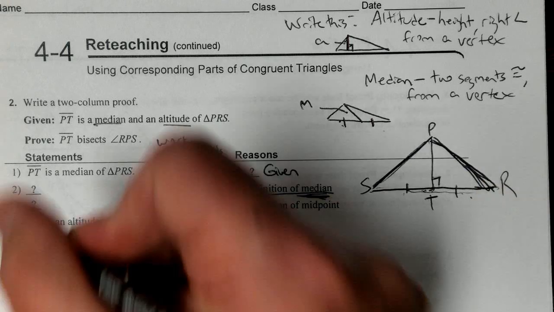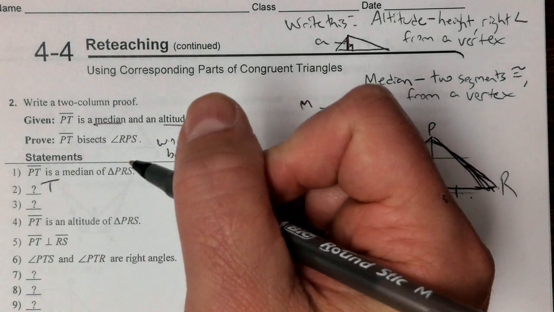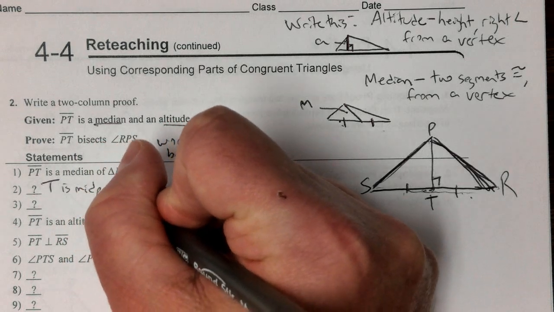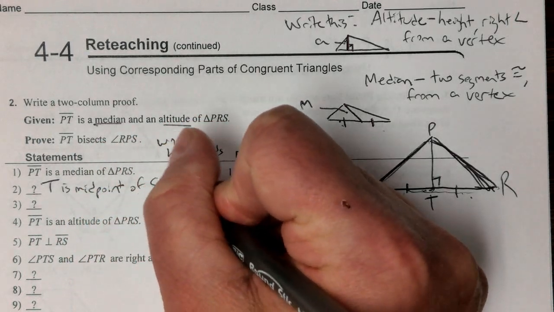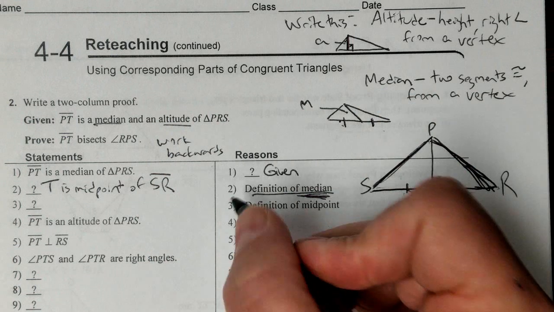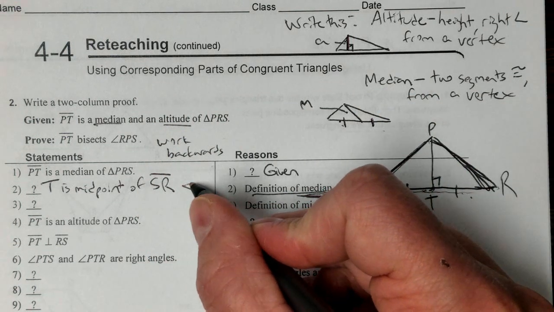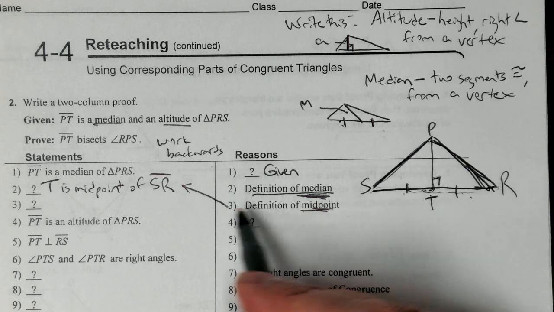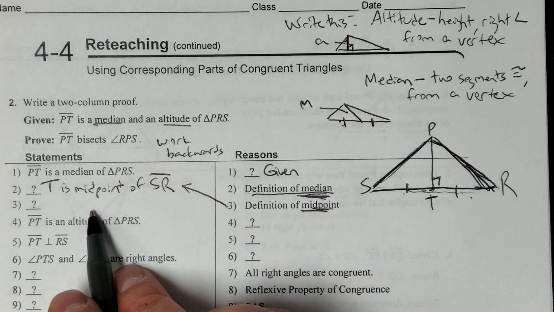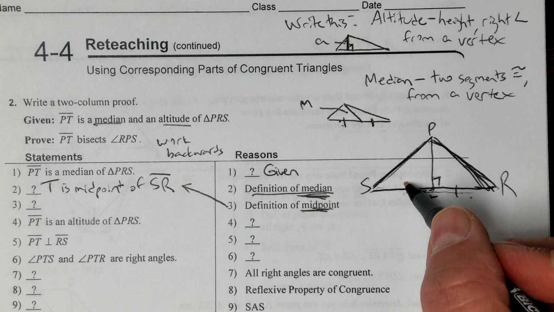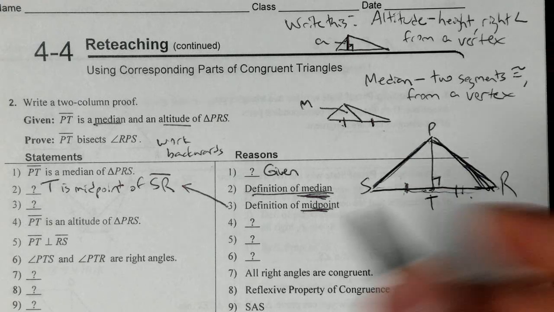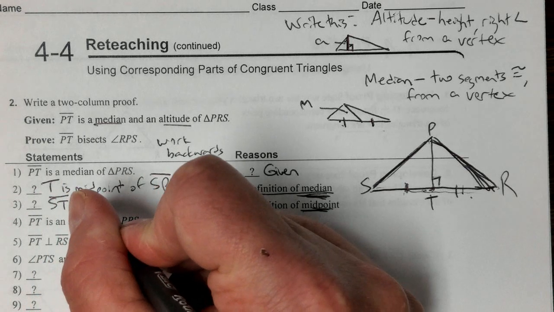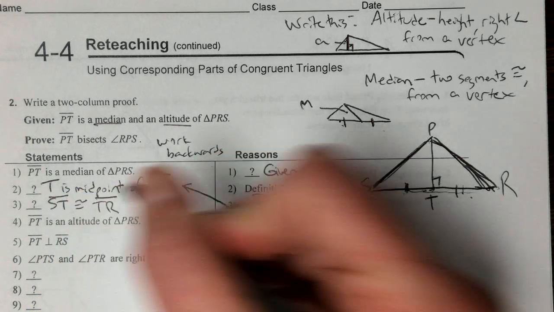So T is going to be the midpoint. T is the midpoint of SR. So that one you had to work backwards from number 3 because it says definition of midpoint. And then the next one is where we need this one equal this one. So ST congruent to TR.